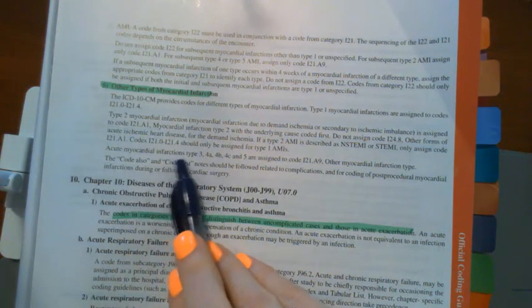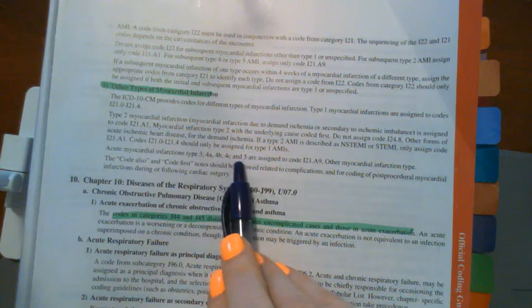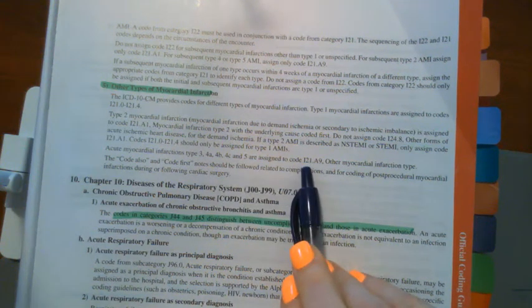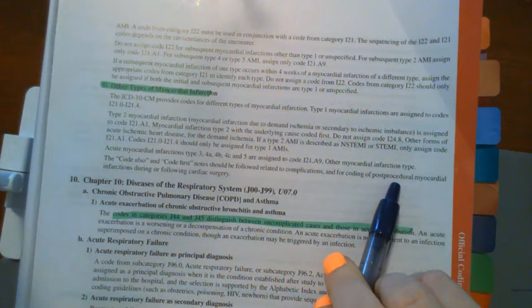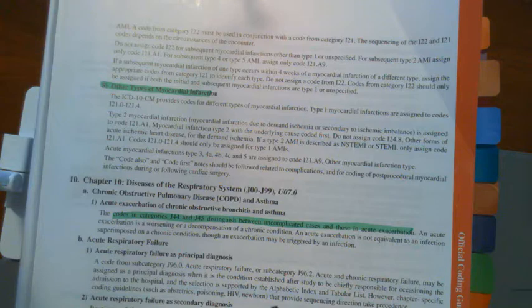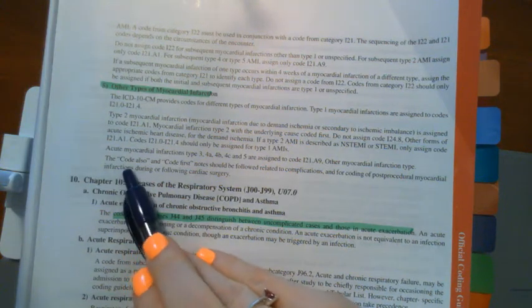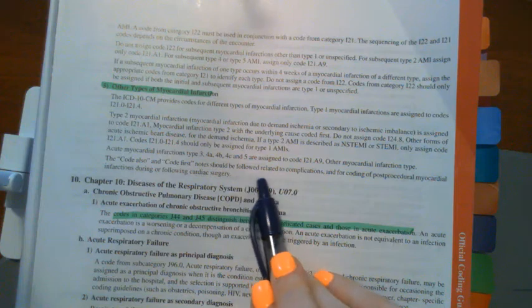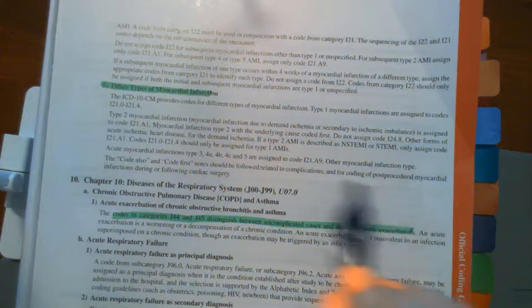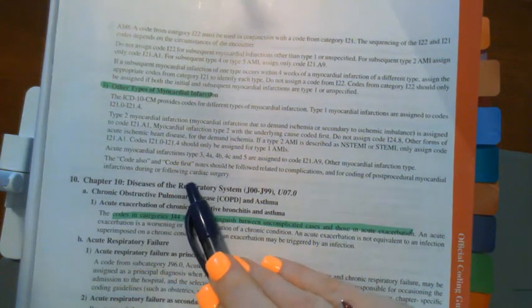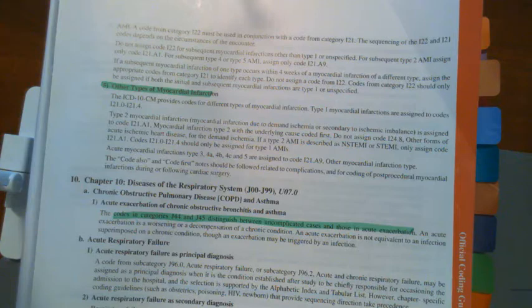So acute MIs types 3, 4A, 4B, 4C, and 5 are assigned to I21.A9. So this is an other myocardial infarction type. And also pay attention to your instructional notes, as we have the code also, and code first notes should be followed related to complications and for coding post-procedural myocardial infarctions during or following cardiac surgery. So always read your instructional notes in your tabular when going back to verify any type of diagnosis code that you are researching.